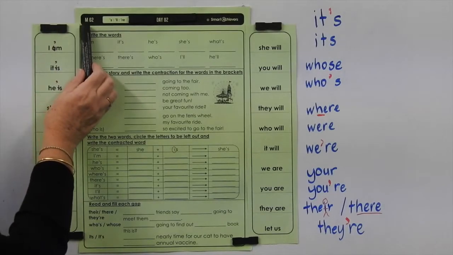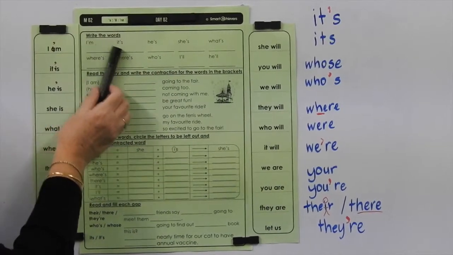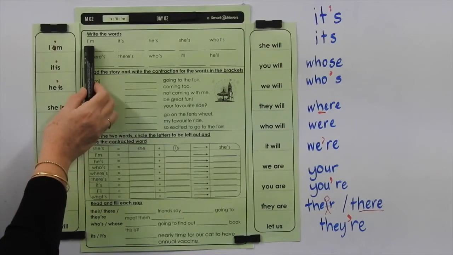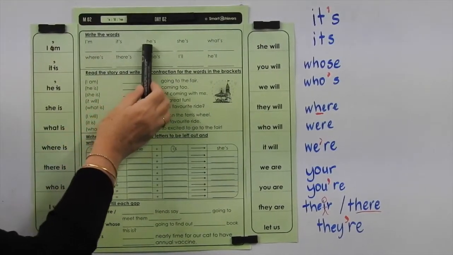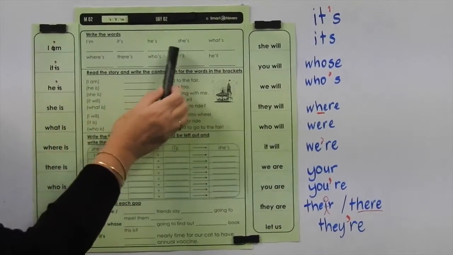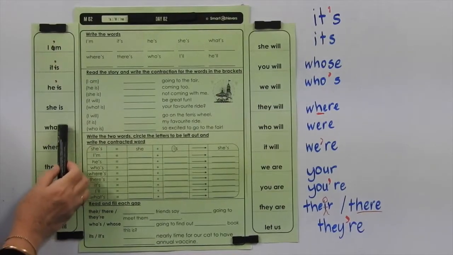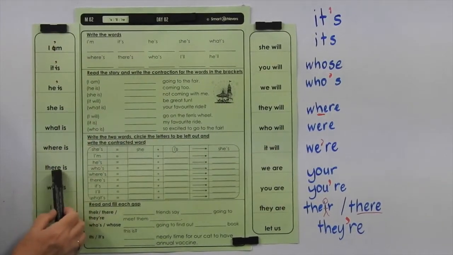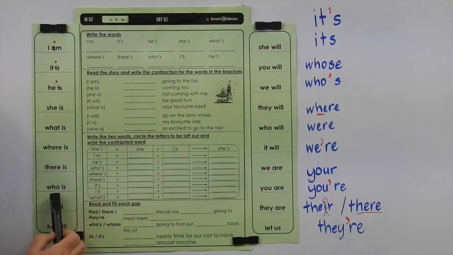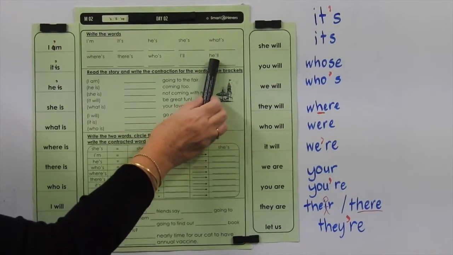This is level M, list 2, and we're doing the day 2 page, and here we're working on our contractions. So I'm is short for I am, it's is short for it is, he's is short for he is, she's is short for she is, what's is short for what is, where's is short for where is, there's is short for there is, who's is short for who is, I'll is short for I will, he'll is short for he will.